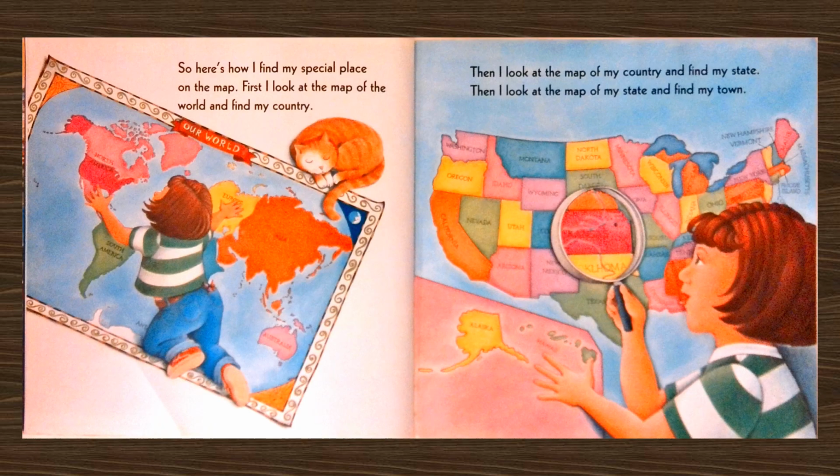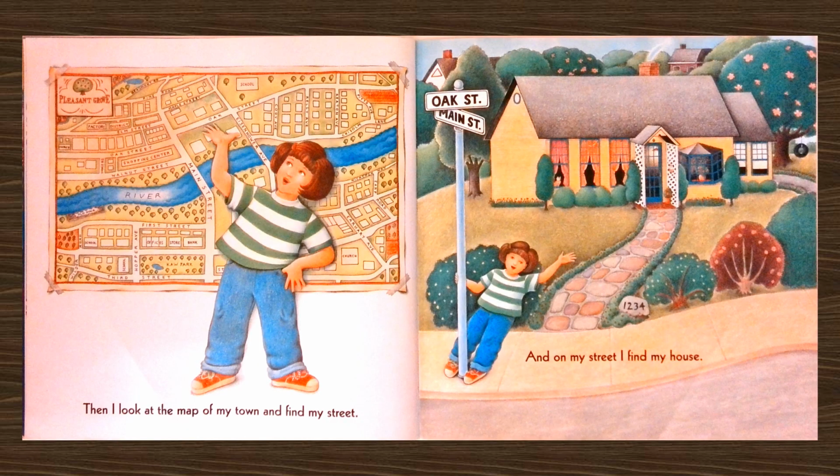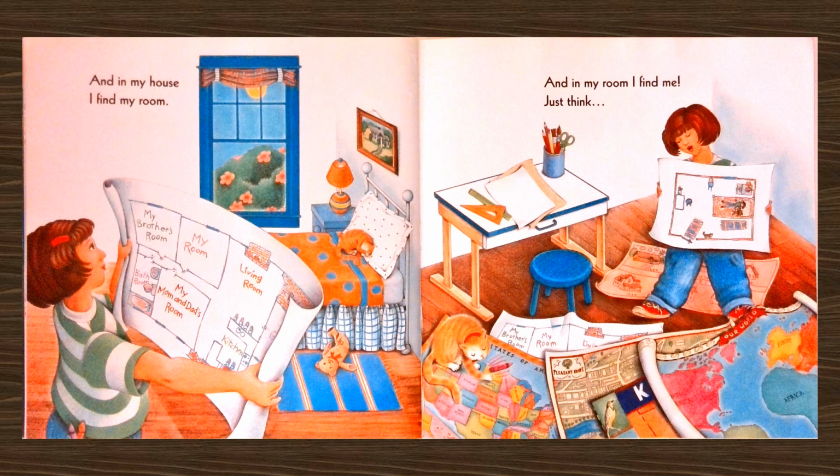So here's how I find my special place on the map. First, I look at the map of the world and find my country. Then I look at the map of my country and find my state. Then I look at the map of my state and find my town. Then I look at the map of my town and find my street. And on my street, I find my house. And in my house, I find my room. And in my room, I find me.